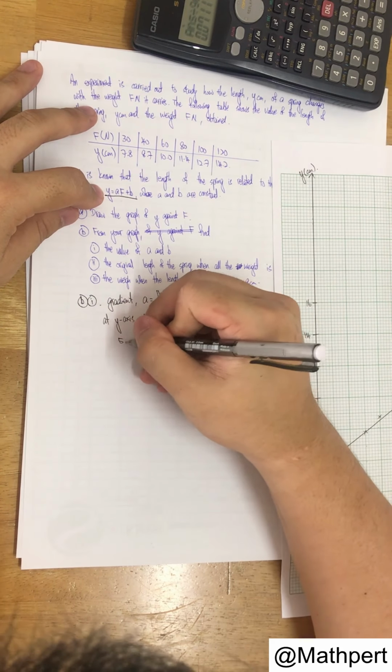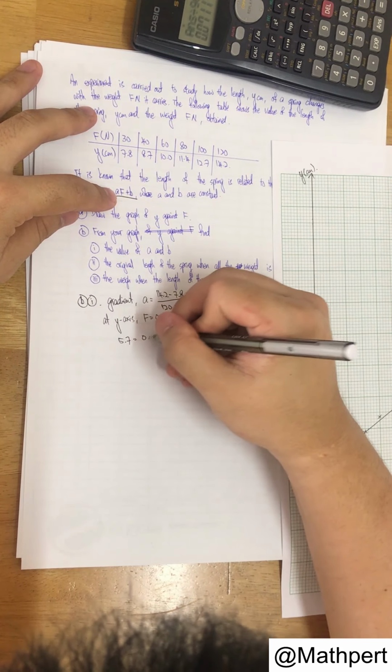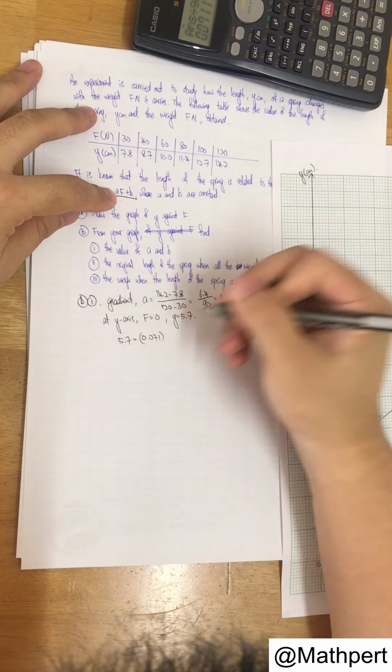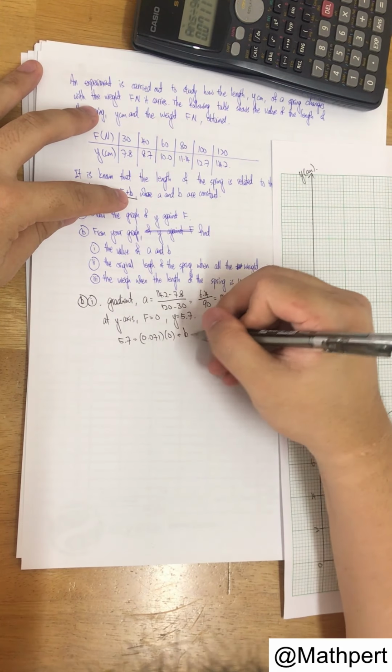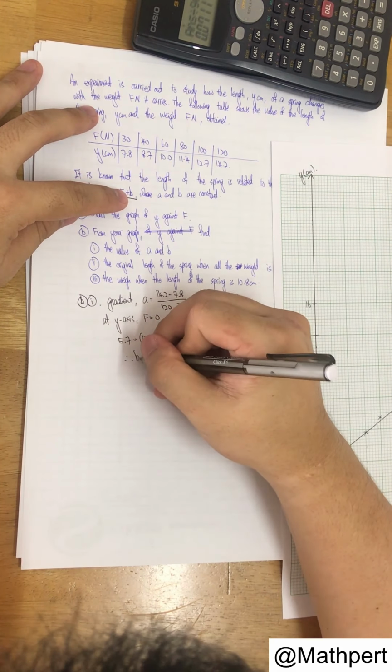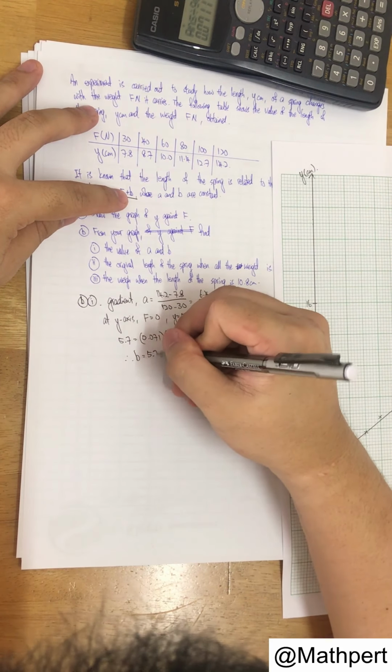So we get 5.7 equals A, which is 0.071, times F, which is 0, plus B. Therefore, this whole thing equals 0, and B is equal to 5.7.